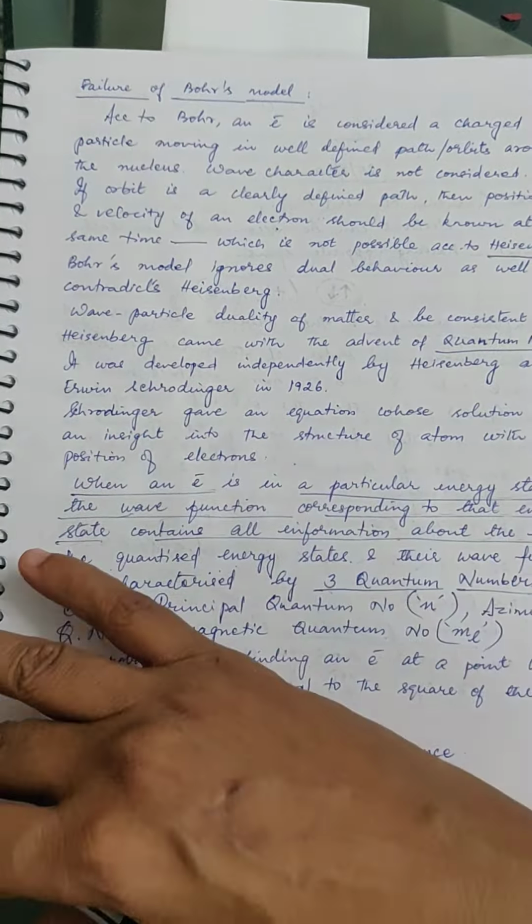Now we need to know about the different quantum numbers and their significance. Okay, now what are the different quantum numbers?